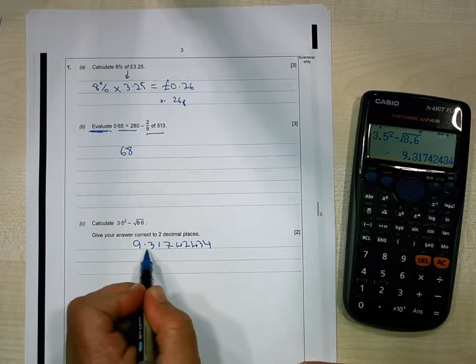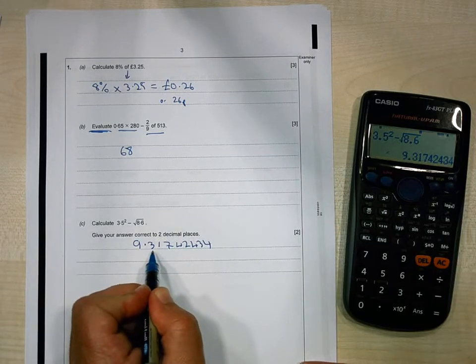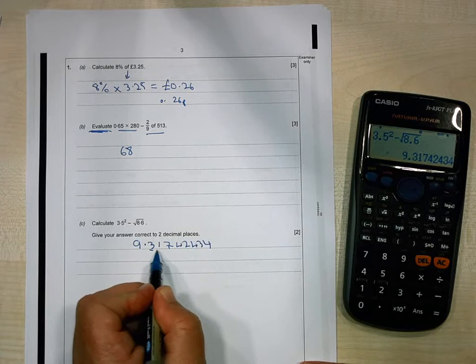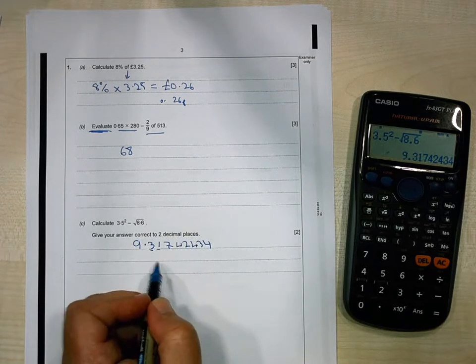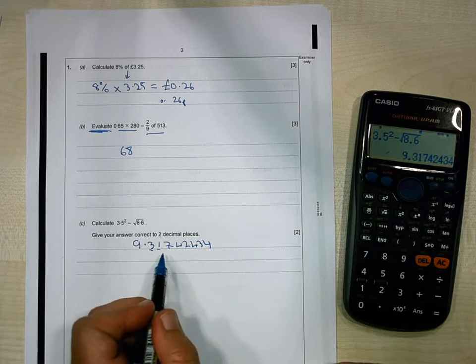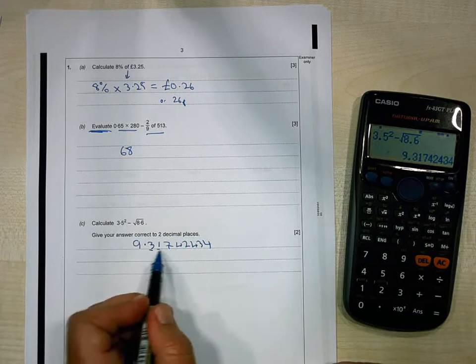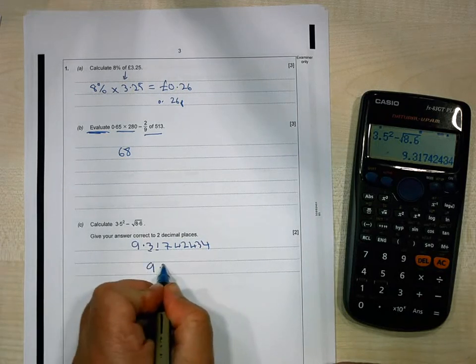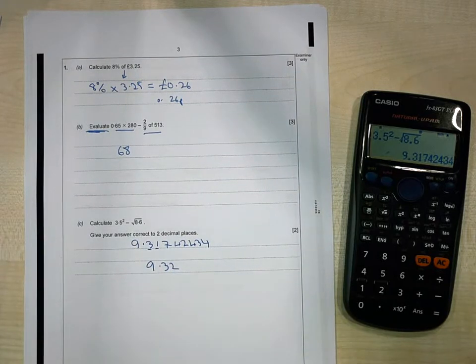So for decimal places, you start counting after the decimal point. So the 3 is the first one, the 1 is the second. So my answer is either going to be 9.31 or 9.32. You look at the next one, it's more than 5, so it's closer to 9.32.